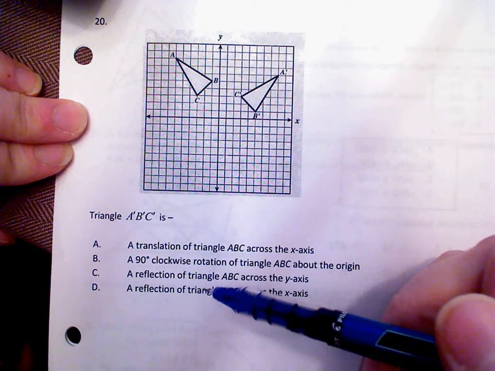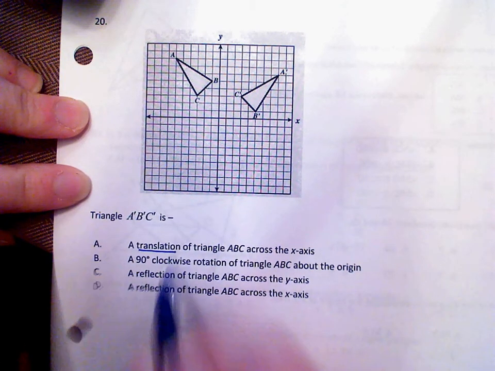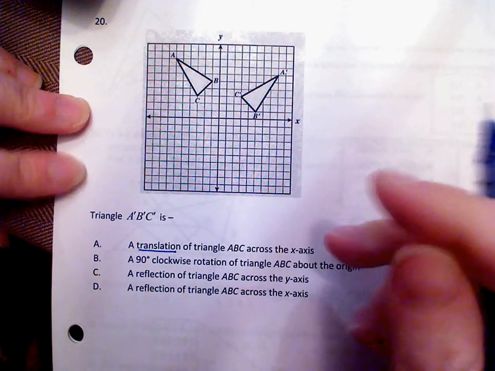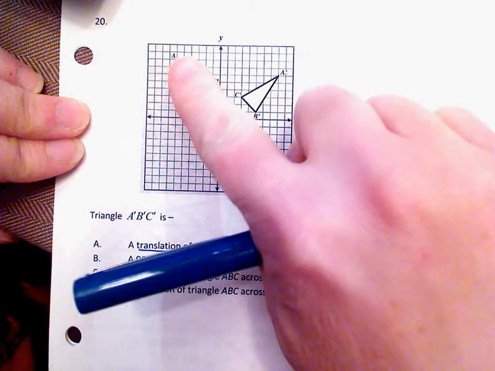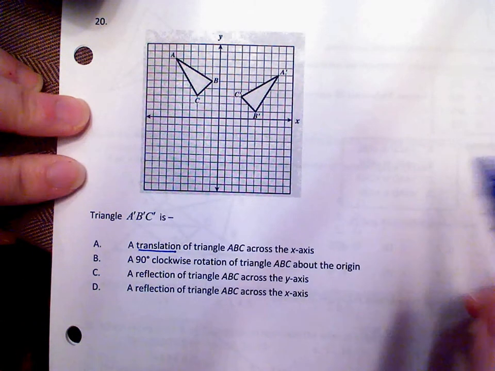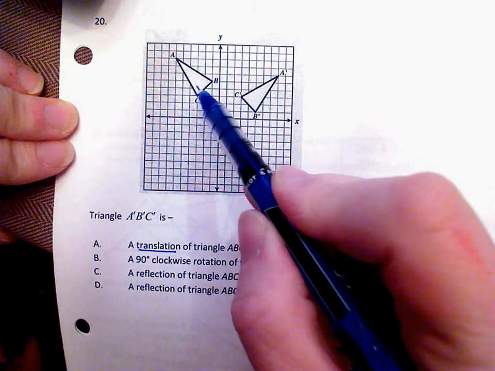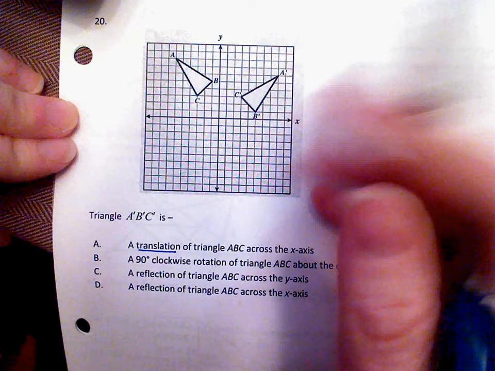So first of all, we can eliminate a translation. Remember, a translation is just a slide, so it's just a movement left and right or up and down or a combination of the two to create the image. And this one is not turned exactly the same way as the original, so we know that some other movement besides just a slide has occurred.